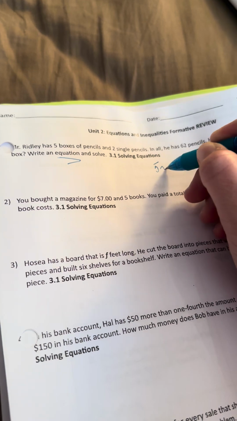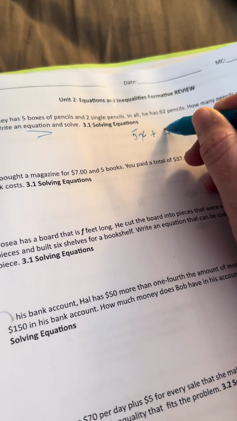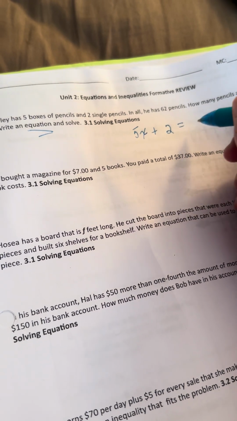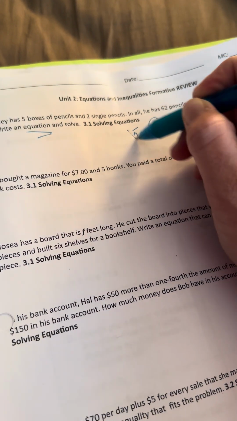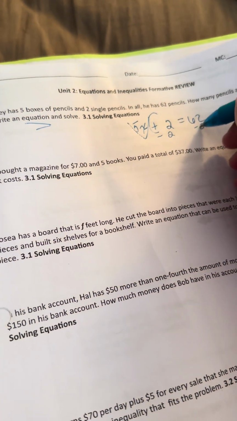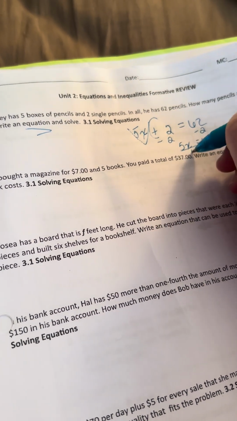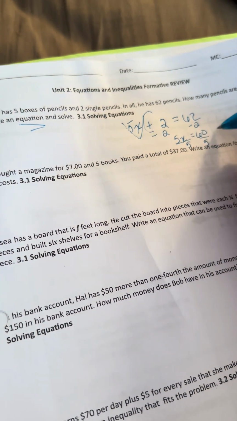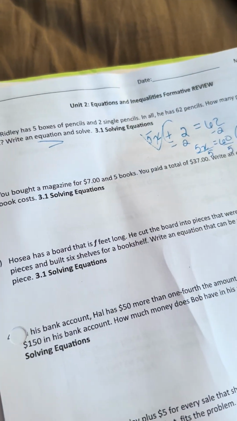So the number of pencils in the box is my variable. I know it is an equation, so it's equal to, there's no guessing there, 62. Now we have to solve it. Constant, variable term. Positive 2, so subtract 2. 5x is equal to 60. Divide by your coefficient. X is equal to 12. There are 12 pencils in each box.